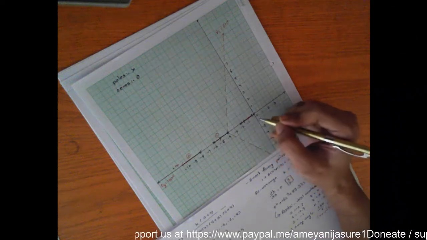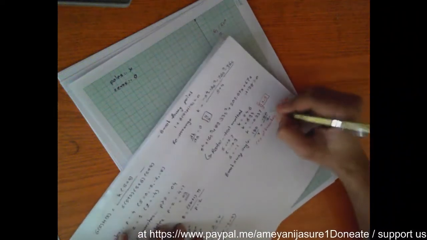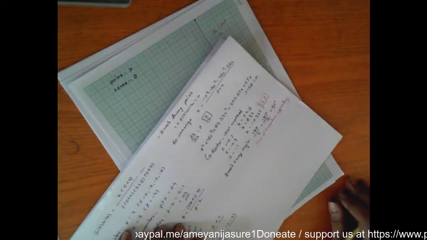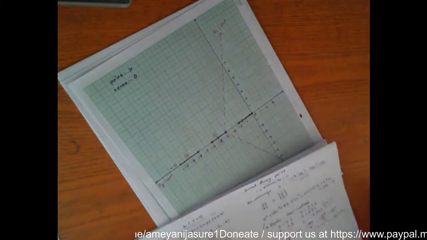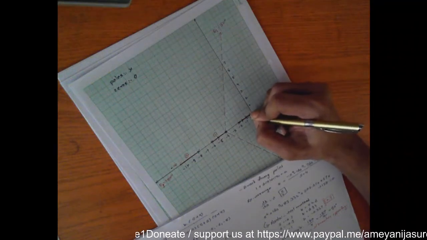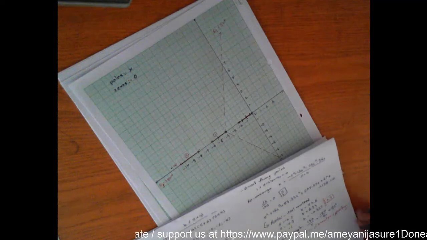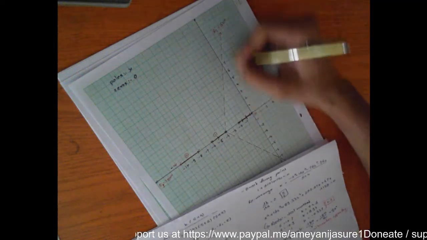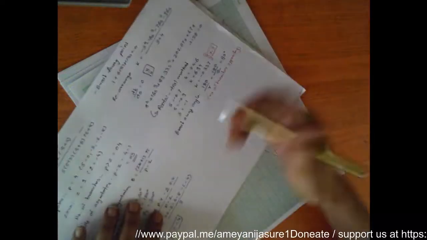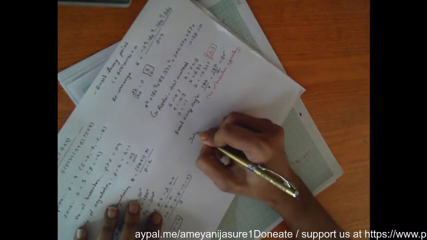One branch is from the -2 side, one branch is on the 0 side, so it is 180 by 2, which is 90 degree. So my root locus will move away from 0.9 somewhere at this point with 90 degree, and it will go towards the asymptotes. Now the last step is about the intersection with the imaginary axis.